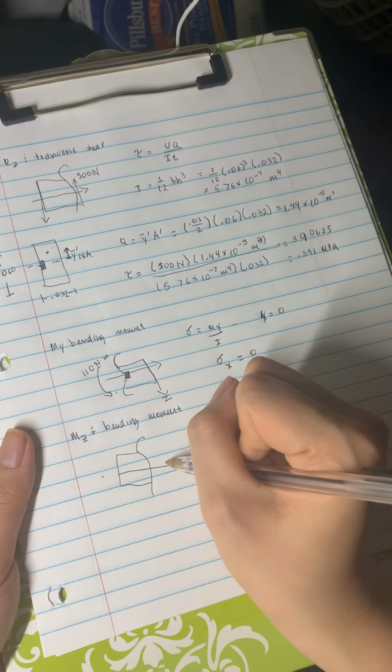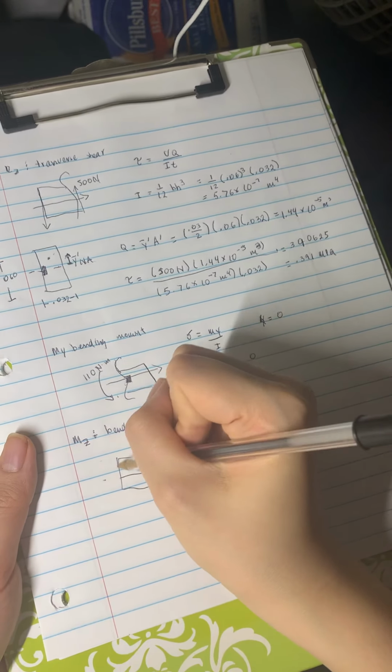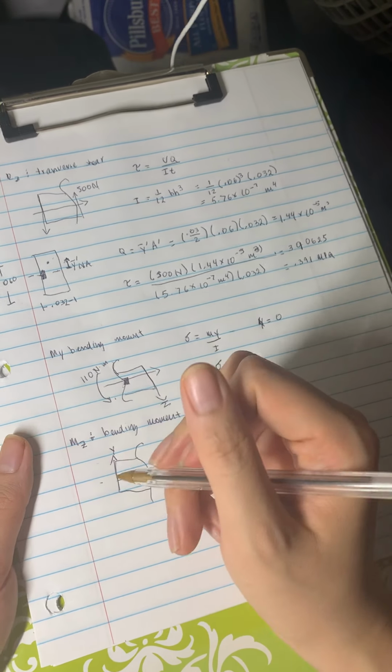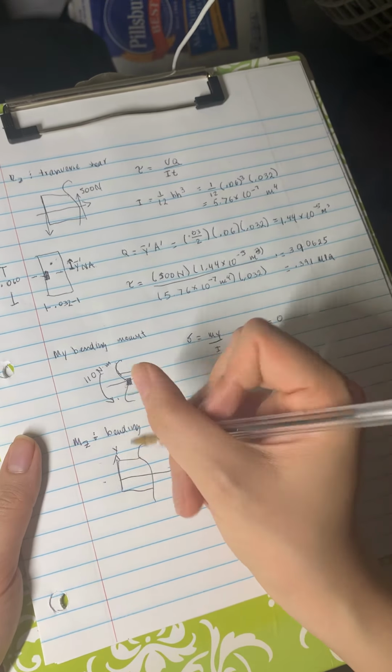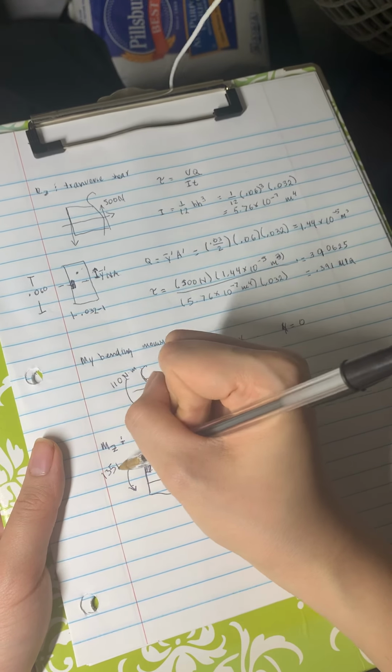So X is positive, and then we have the direction of y, and our A is located up here. We also have a moment of 135 Newton meter.